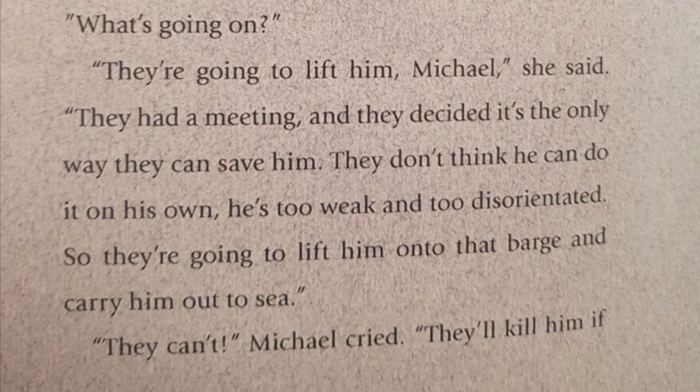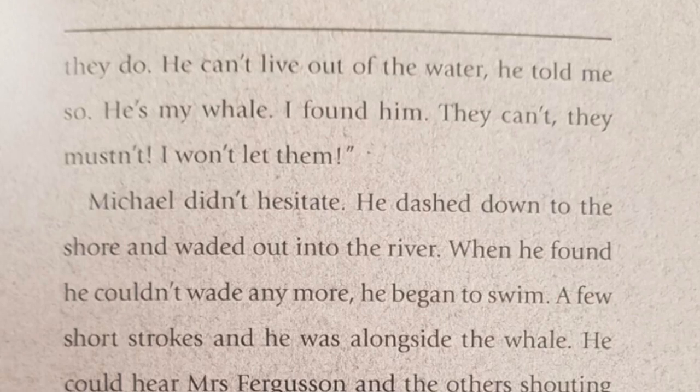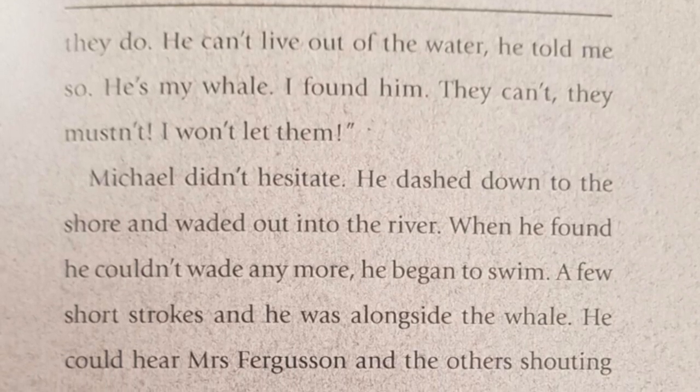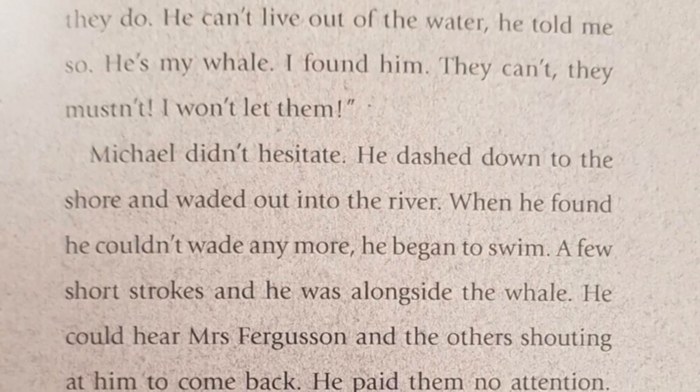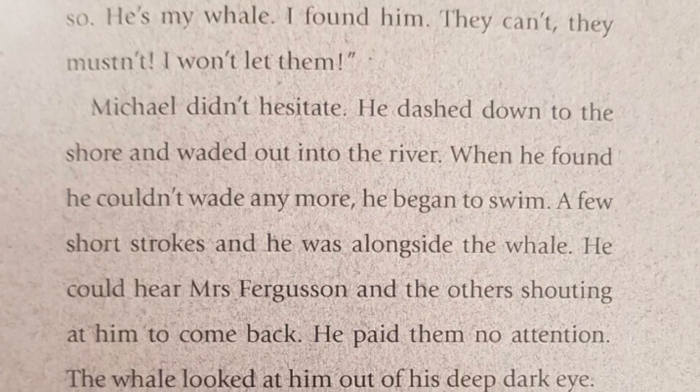"They can't!" Michael cried. "They'll kill him if they do. He can't live out of the water. He told me so. He's my whale. I found him. They can't. They mustn't. I won't let them."